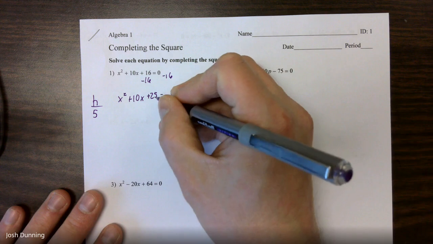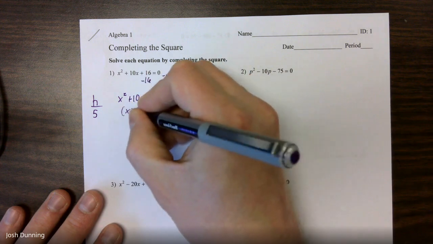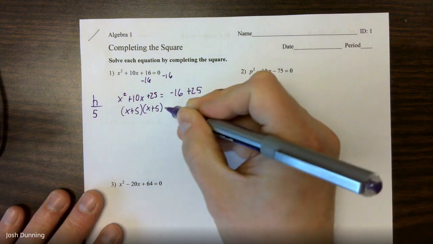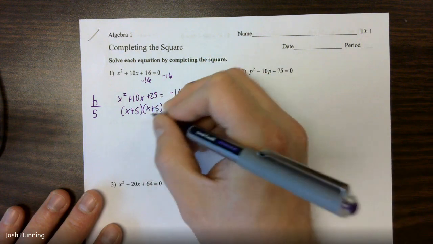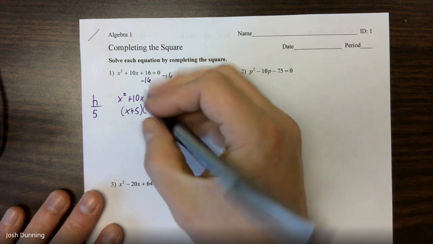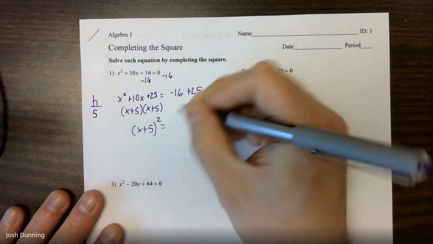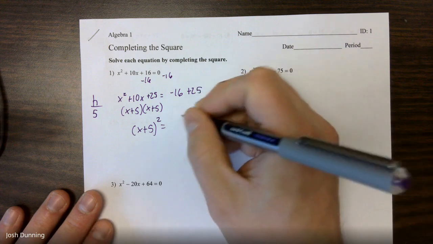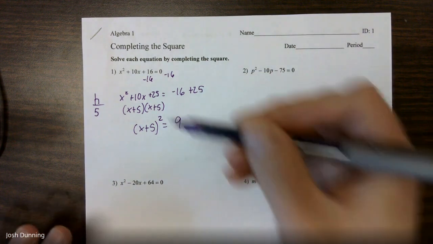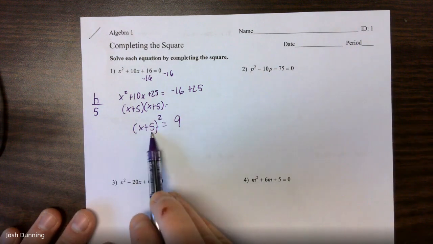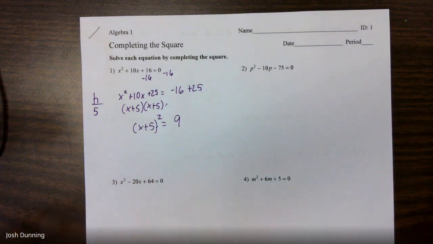5 times 5 is 25. 5 plus 5 is 10. You don't have to write this out either, because what we want to do is just think, hey, that's multiplied by itself, so that's squared. And then negative 16 plus 25 is 9. So you can skip this part and go right to the half goes in with x or whatever letter.